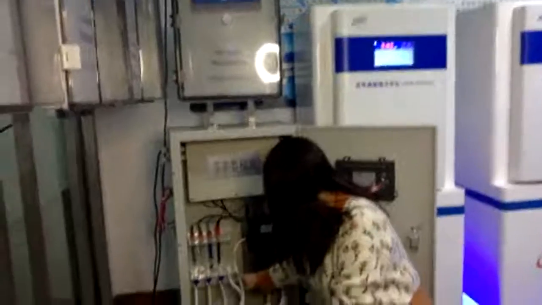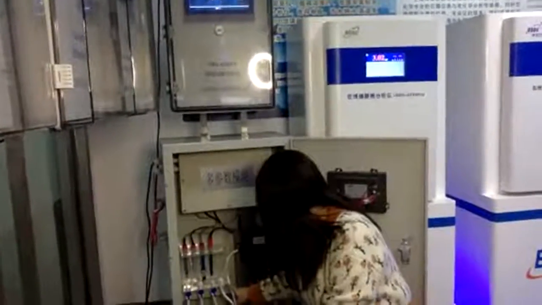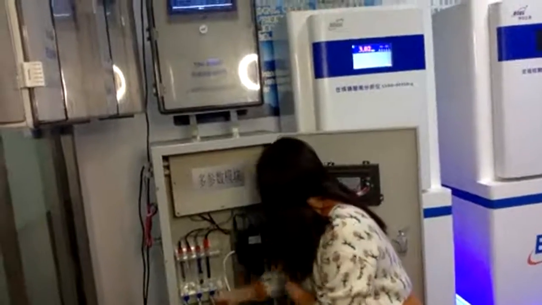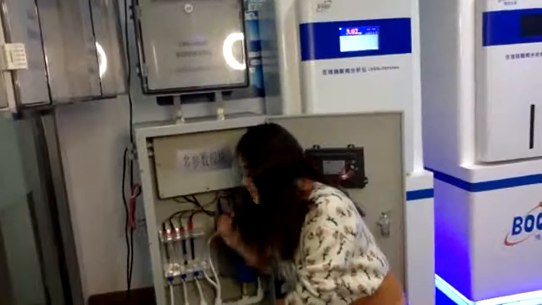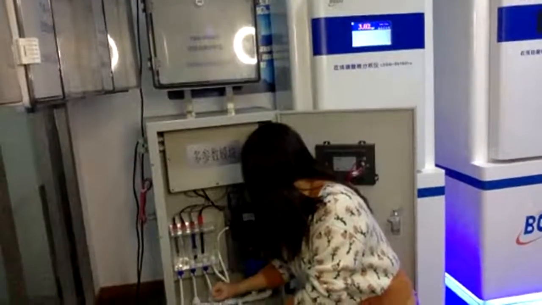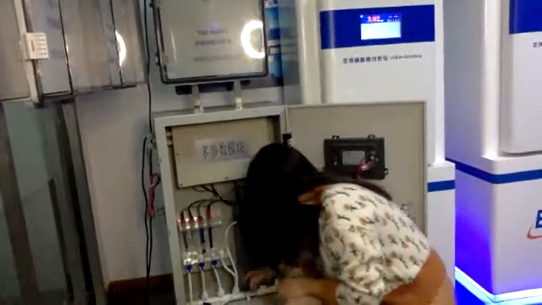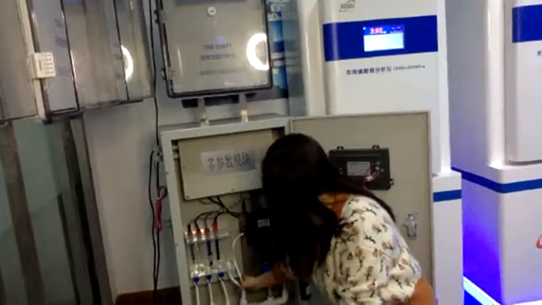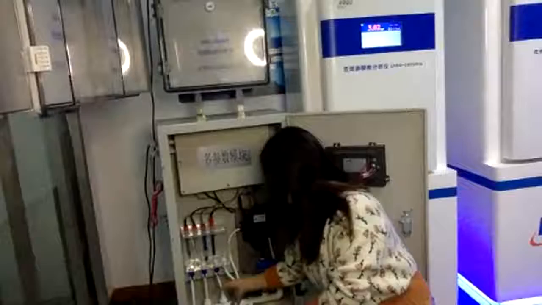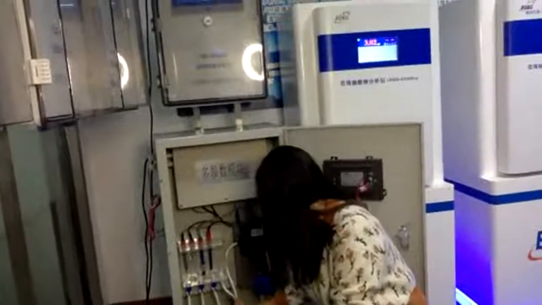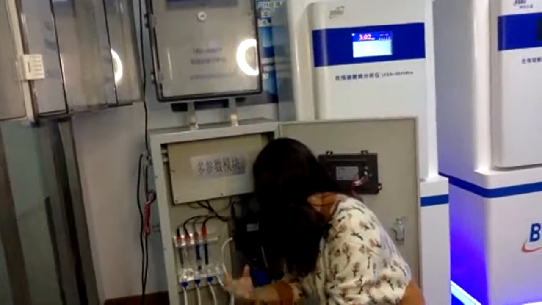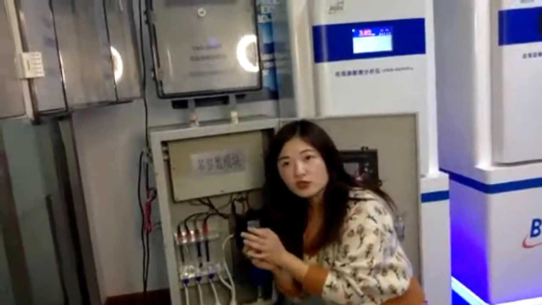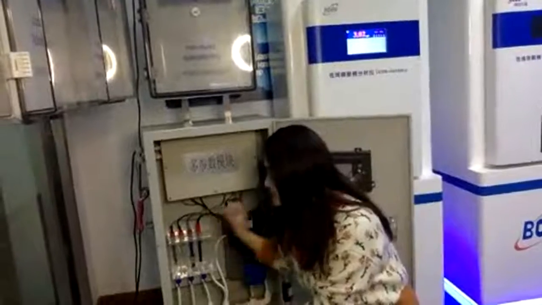And the final one is an extra spare pipe for you to use. So you can see the different pipes installed like this, very integrated and in a very small area. So we integrated the whole function in this kind of analyzer.